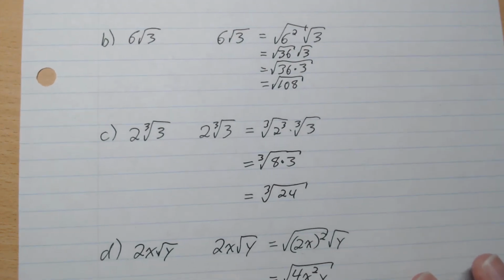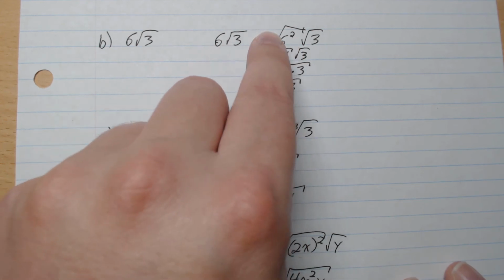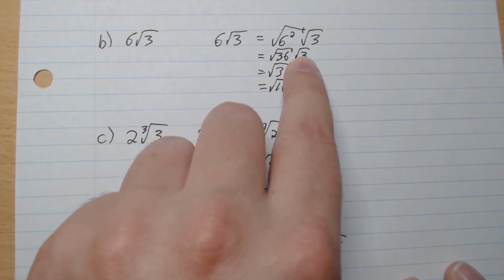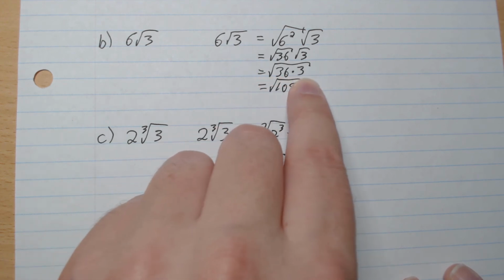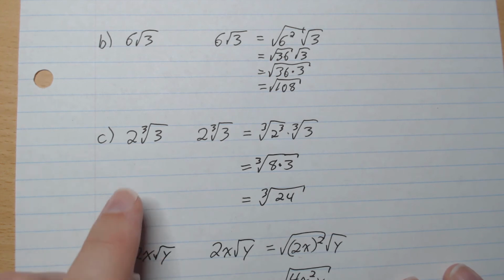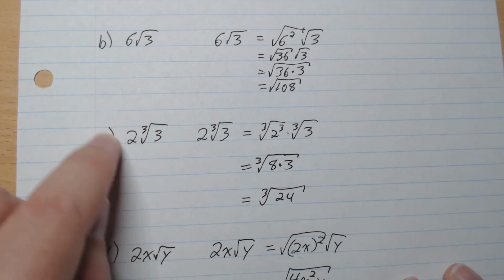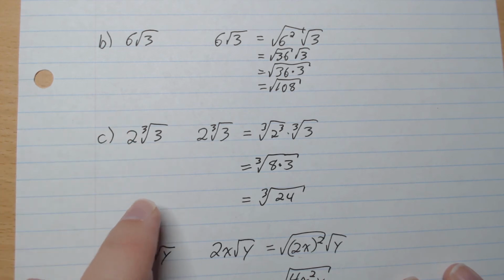Okay, I'm going to do lots of examples. B, 6 root 3. We want square root, so 6 squared square root like that. Root 36 times root 3. Root 36 times 3, root 108 like that. C, this is a cube root of 3, so we want 2 to have a cube root so that we can simplify together. So we're going to go cube root like that, right? This cancels to be 2. We didn't change anything. We just wrote it differently. And then this becomes cube root of 8 times 3, which is cube root of 24.